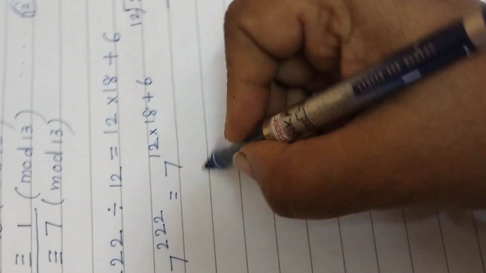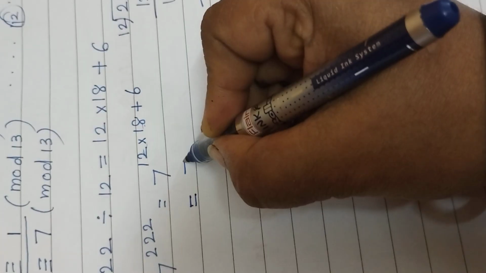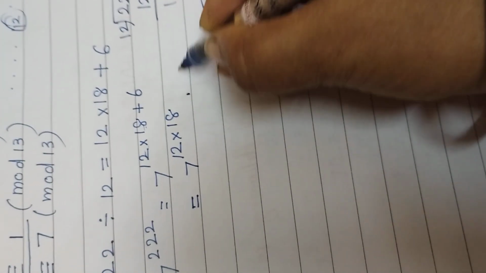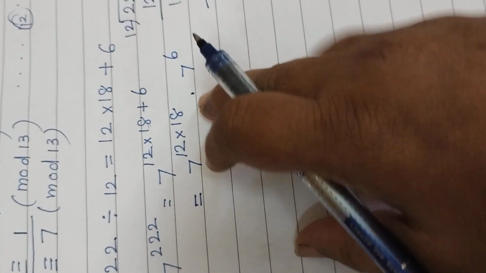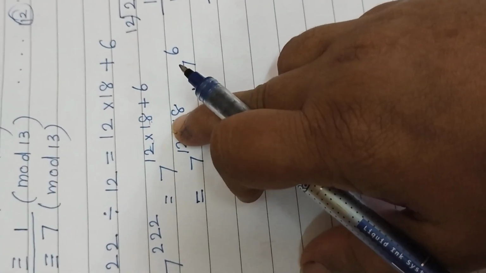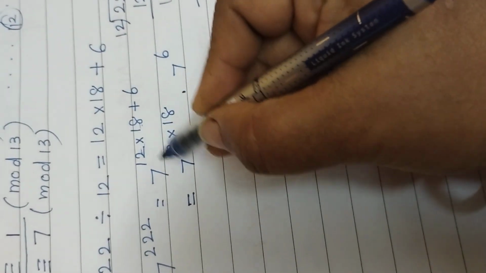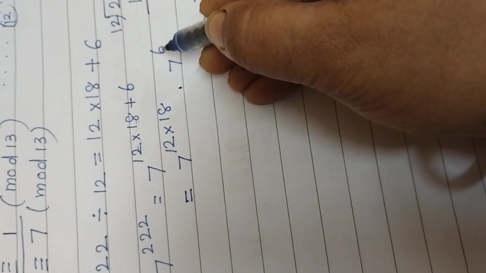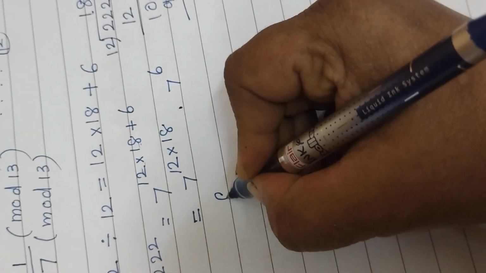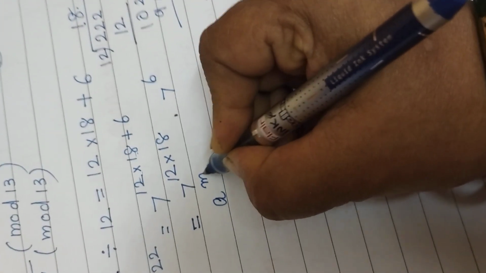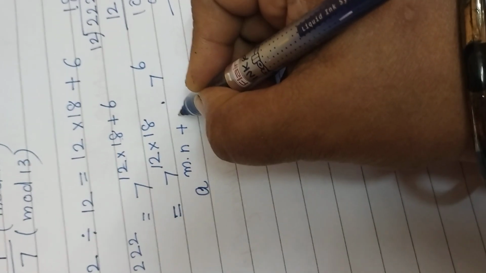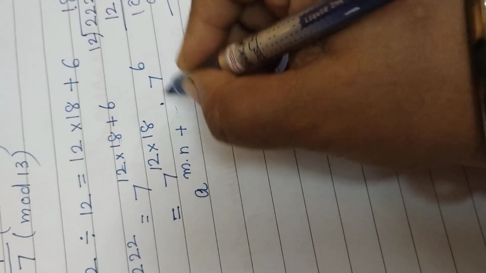This I can write as 7 power 12 into 18 times 7 power 6, because a power m into a power n is going to be a power m plus n.